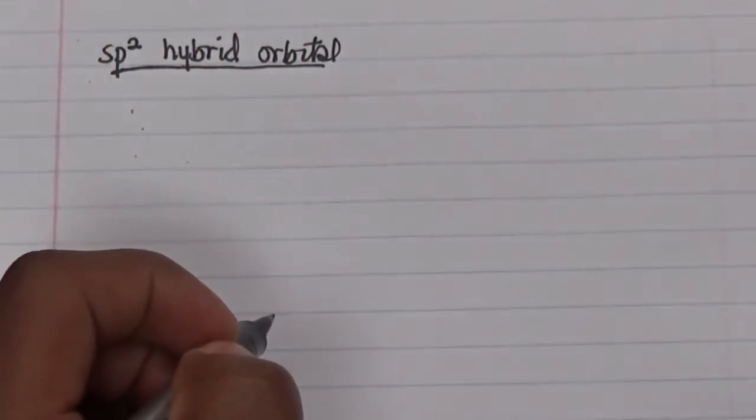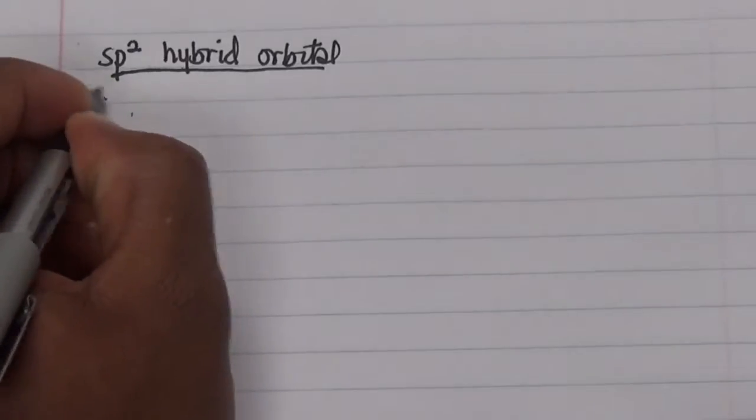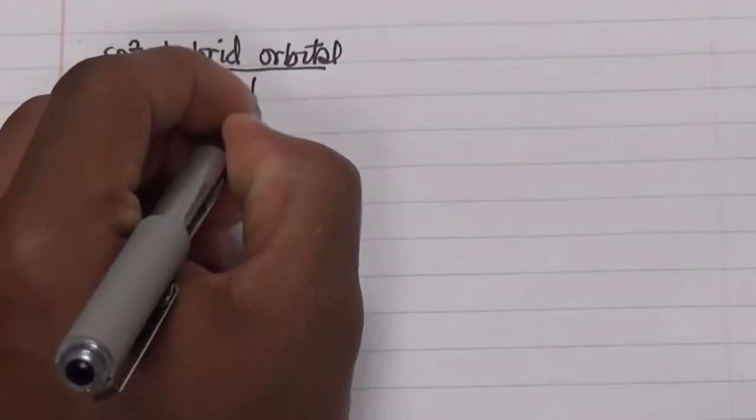This hybridization is applicable to the center atom in group 13 of the periodic table.